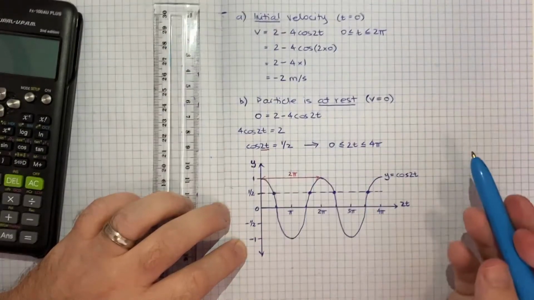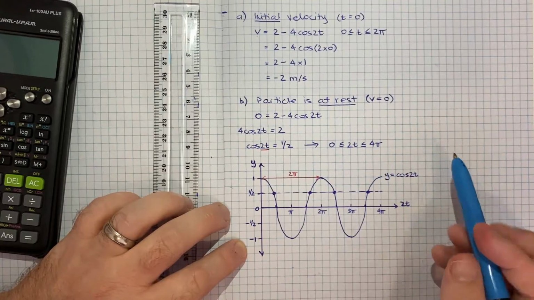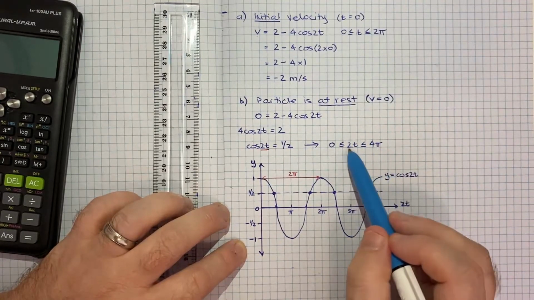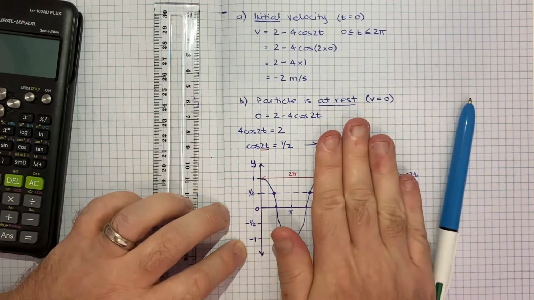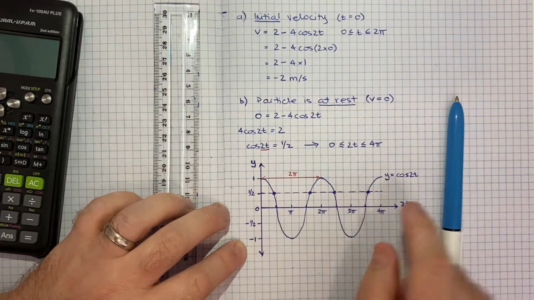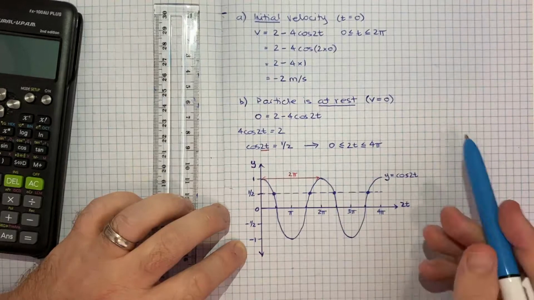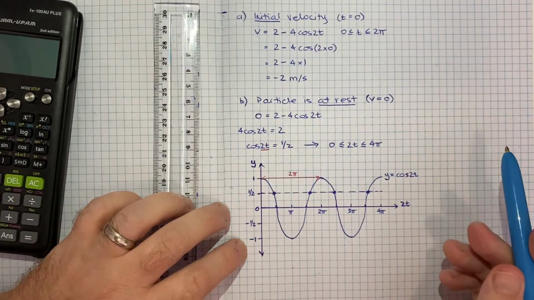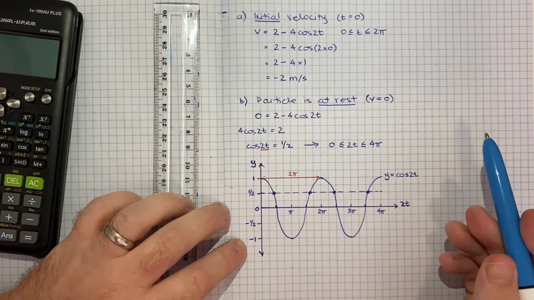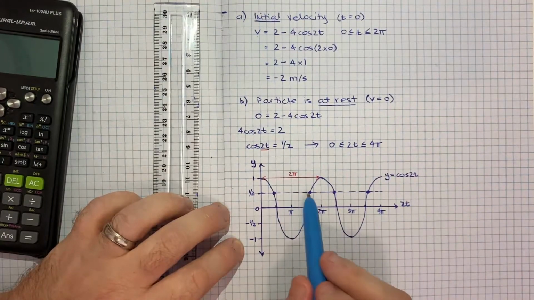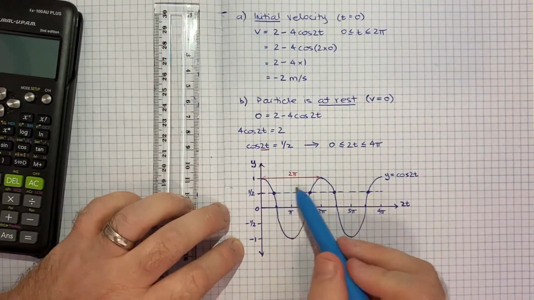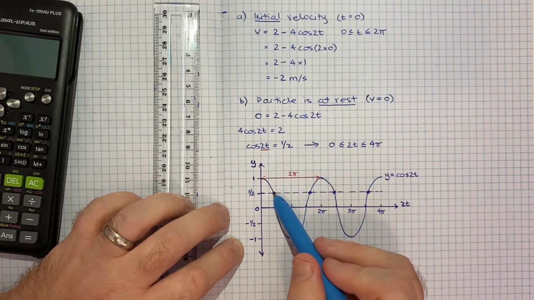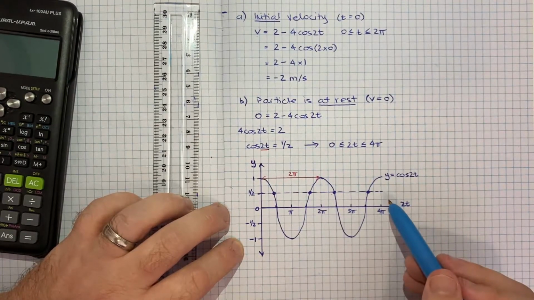So the first mistake you can make that you need to be careful of is to forget to update your domain to be in terms of 2t and only end up with the first 2 solutions rather than all 4. So that's an important thing to keep in mind. From here though, I think the key to getting all of these points is to get the first point and then understand the relationship between that first point and the other 3 points.